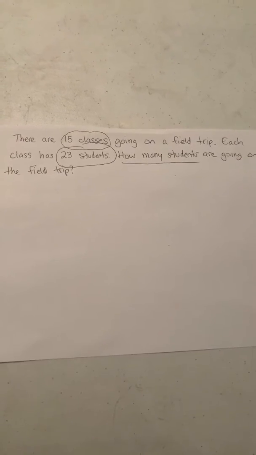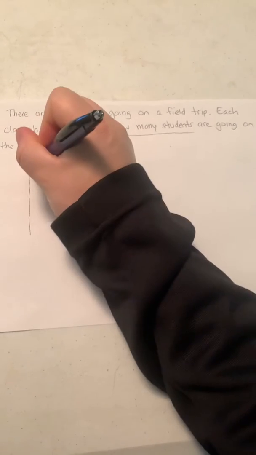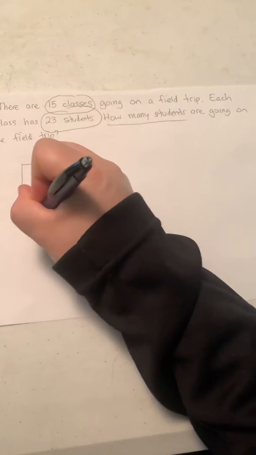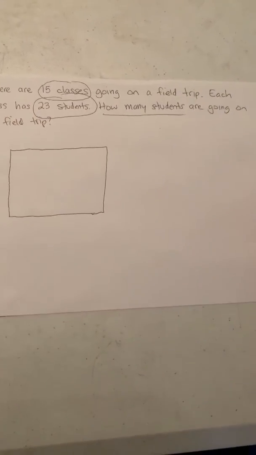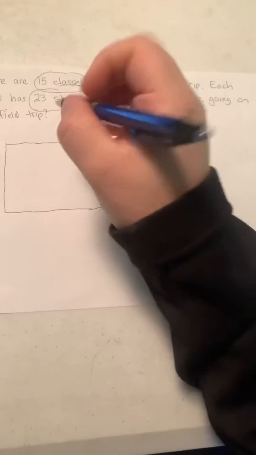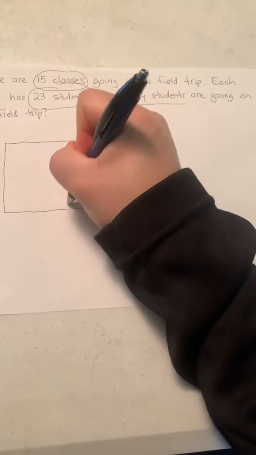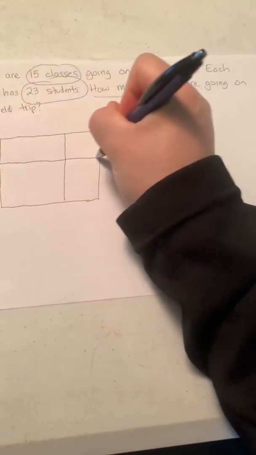All right. So I'm going to first set up an area model. And here is my rectangle, and since I have two-digit numbers, I'm going to set up my area model with 4 boxes.